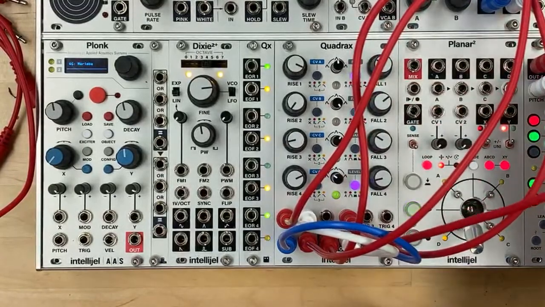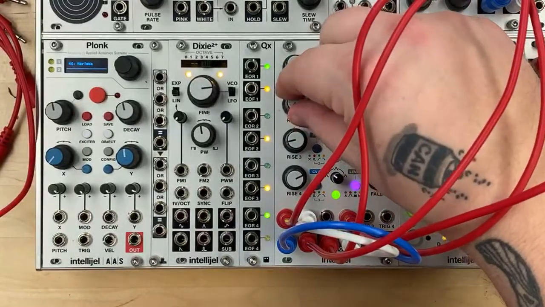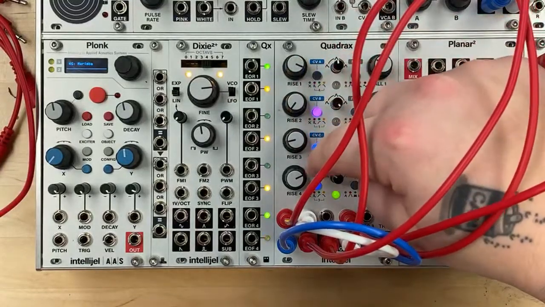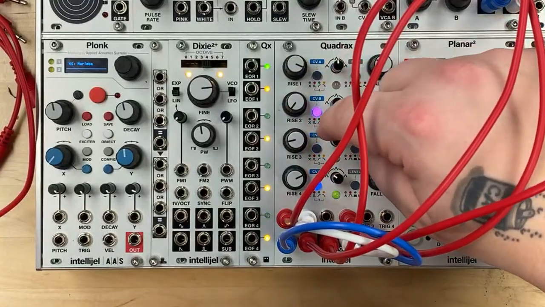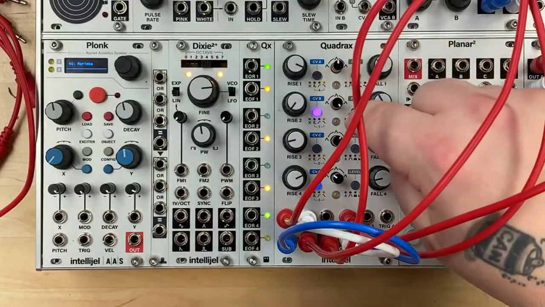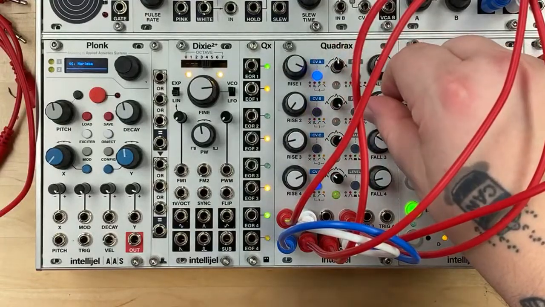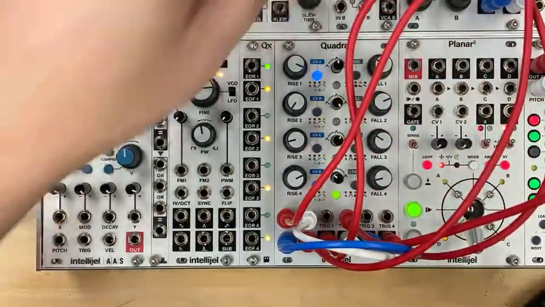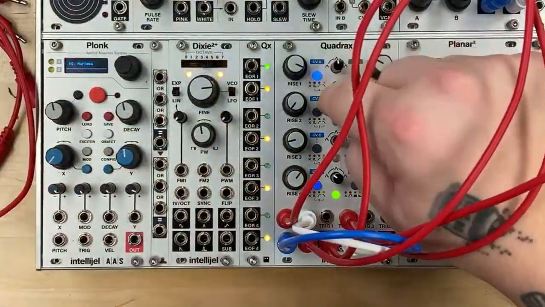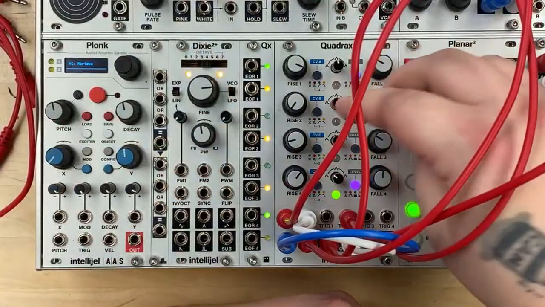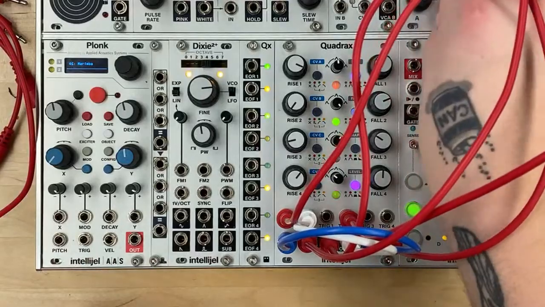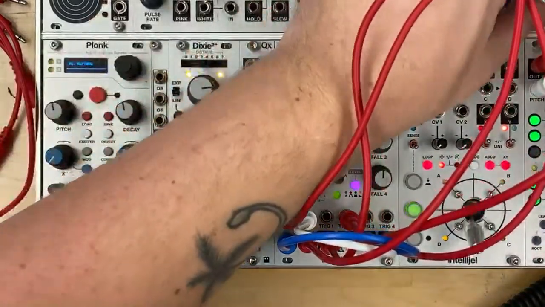What did I do here? I think I have a bad cable here.